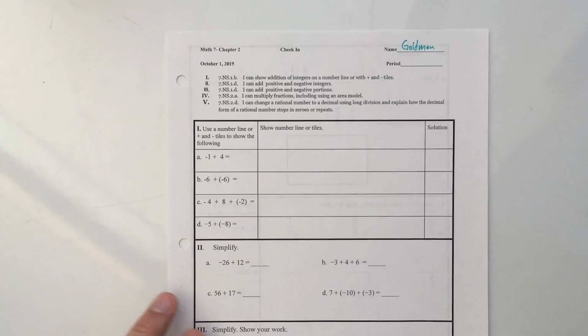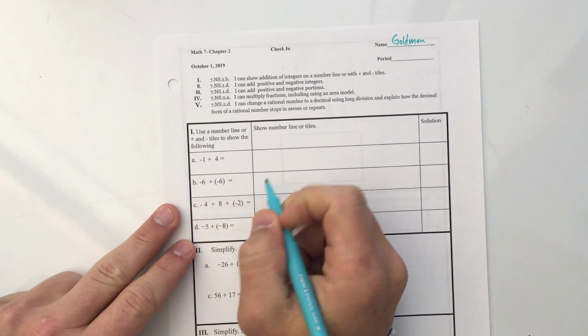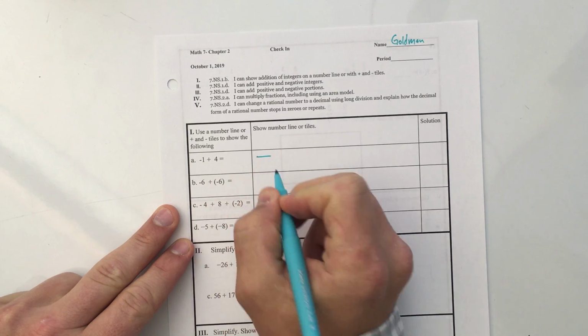Standard 1. Use a number line or positive and negative tiles to show the following. -1 plus 4. -1 is represented with 1 negative.